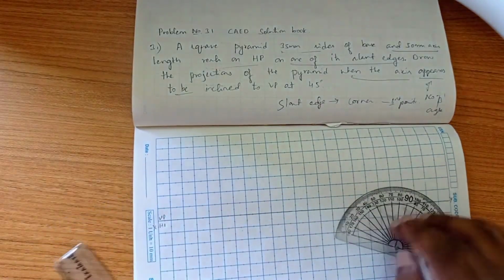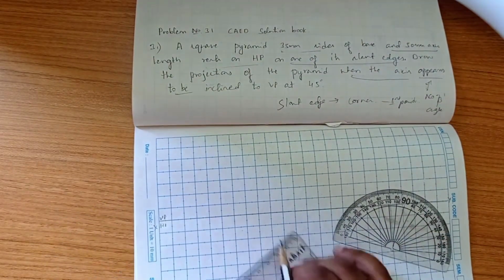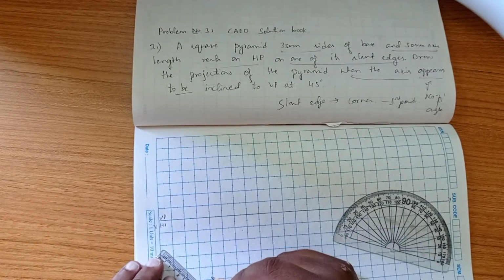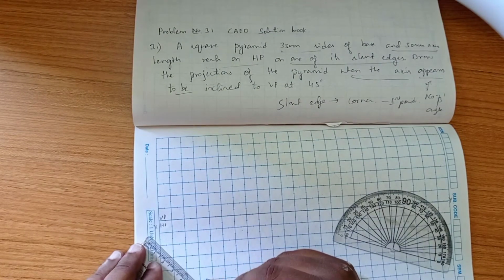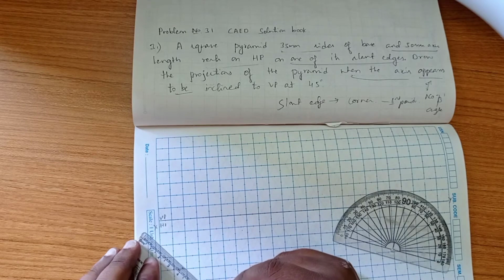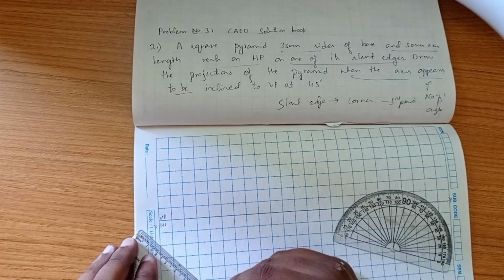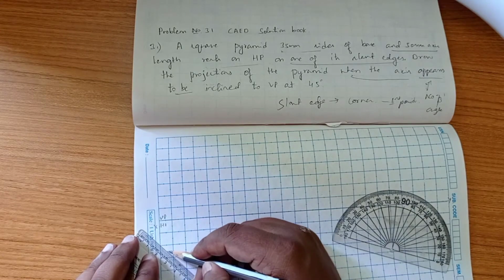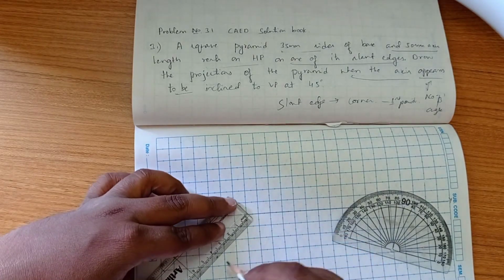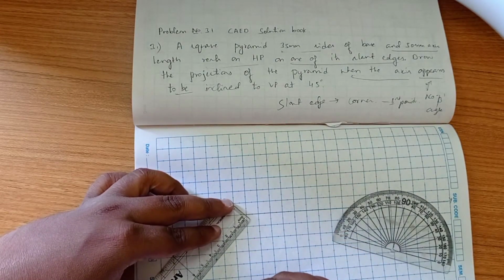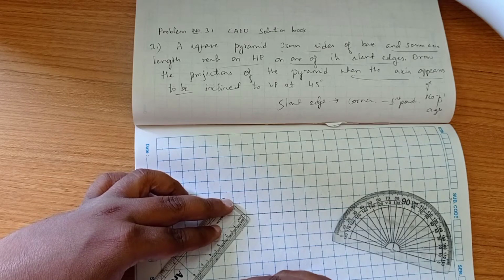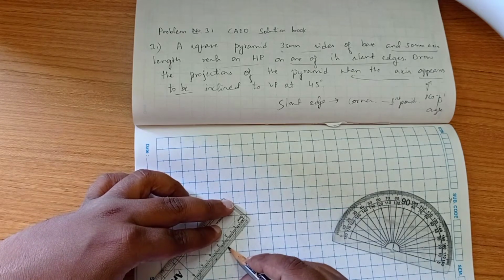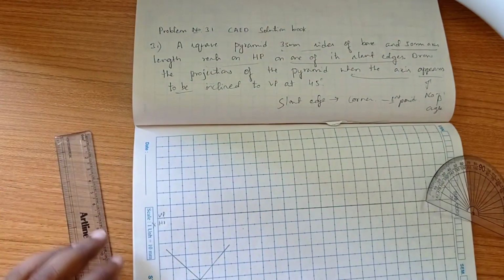Now I'm going to draw a line of length 35 from this end, and similarly here also. So it is done.